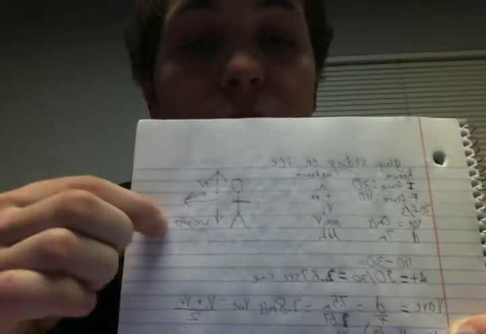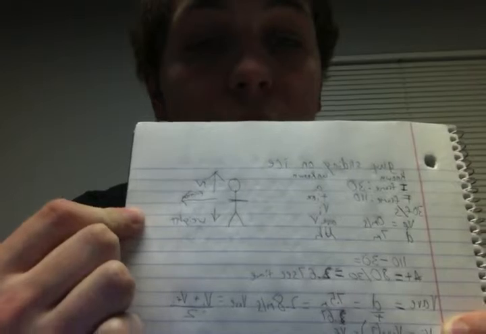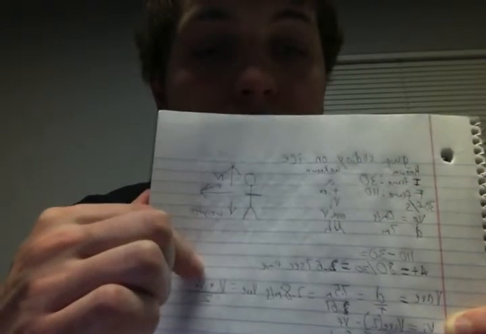Next, I drew a free body diagram. You could see there the normal force up, friction force holding him, pulling him back in the direction that he started coming from, and weight pushing down, force of weight.